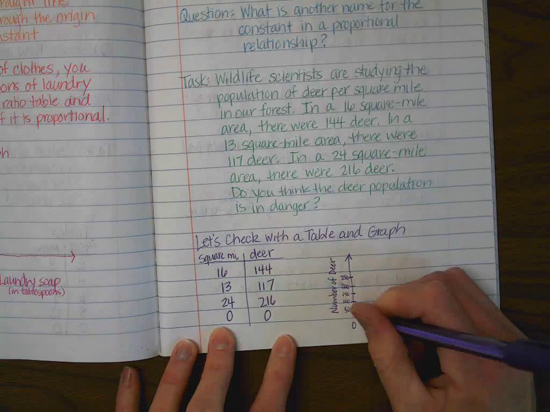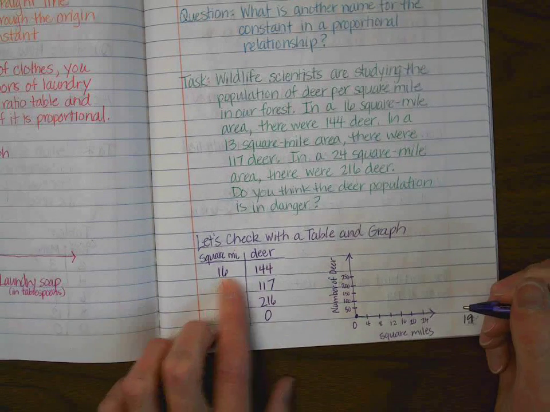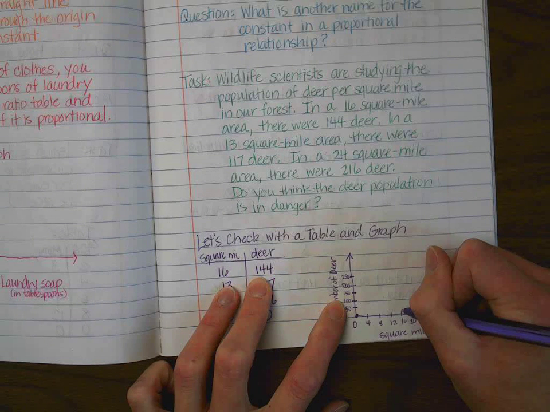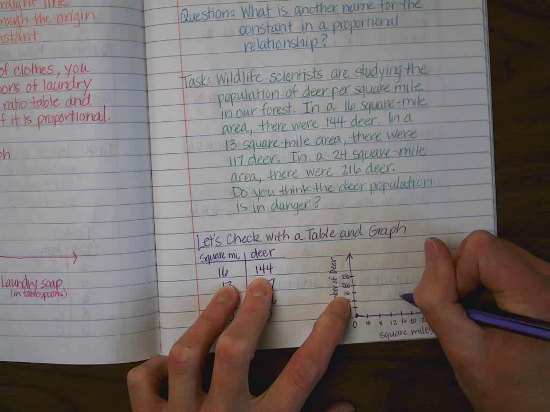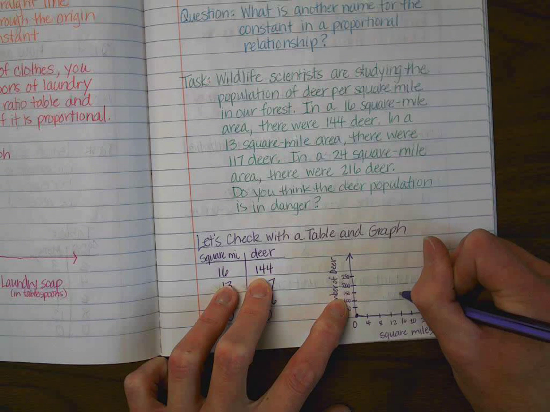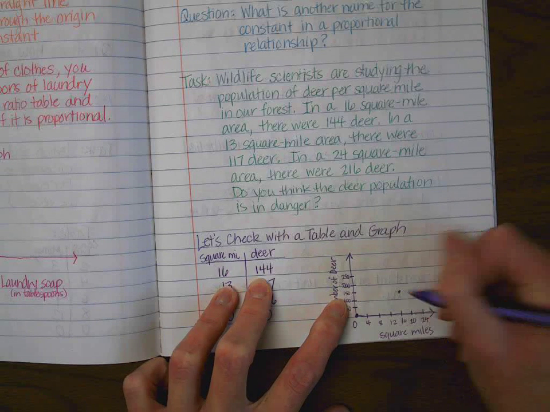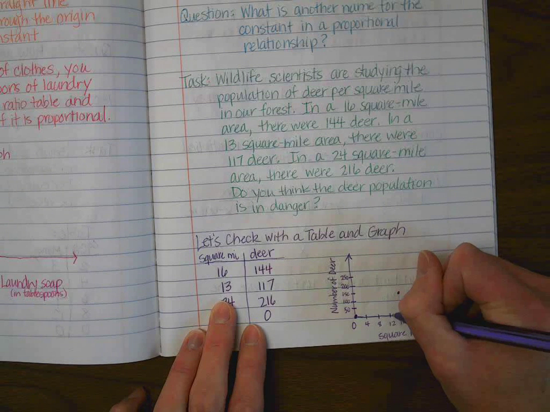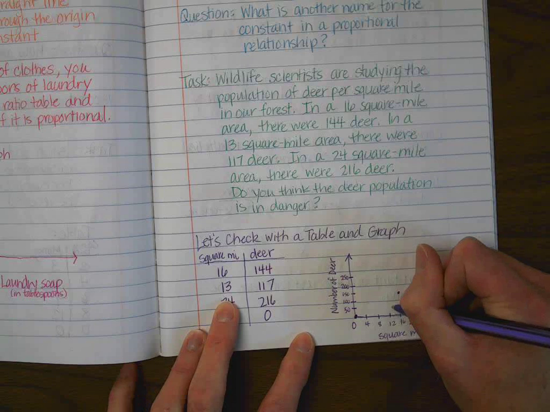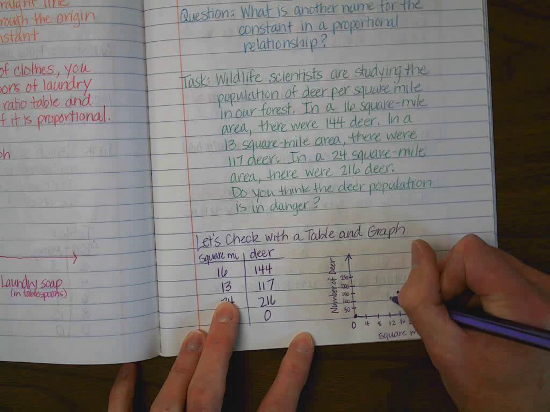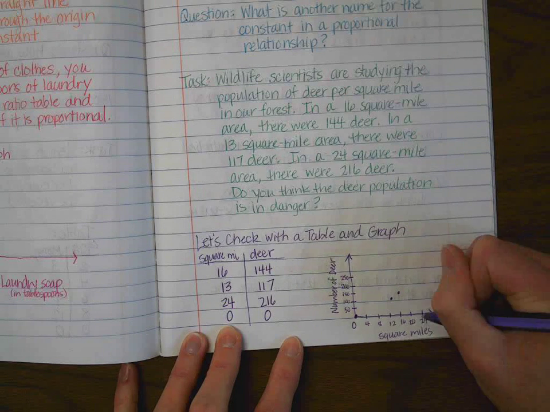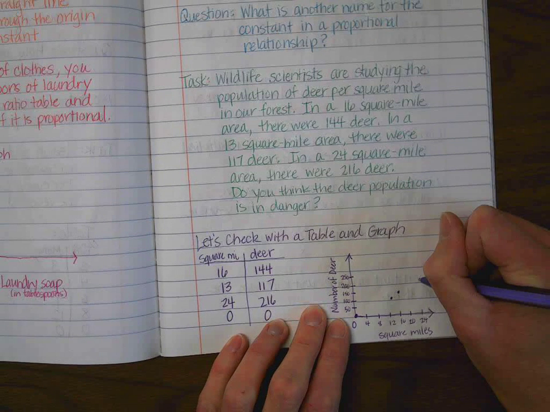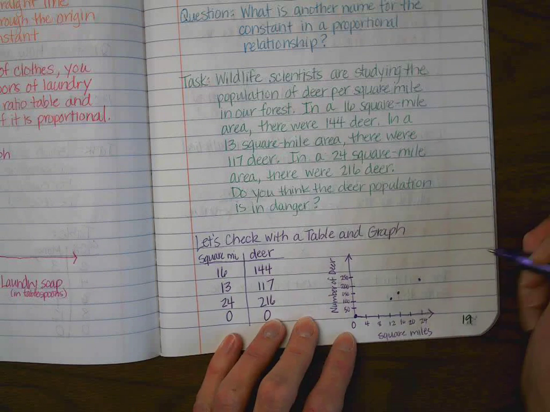All right, so 0, 0, we put our dot. That's already there. 16 to 144. So if we go over here to 16, we're going to go up to 144, which has to be somewhere between 100 and 150. So let's say that it's about there. And then 13 is in between 12 and 16, so it's a little bit after 12, and they say it's 117, so we're going to say it's about there, right? And then 24 is out here, and it says 216, so we're going to say that it is about here.